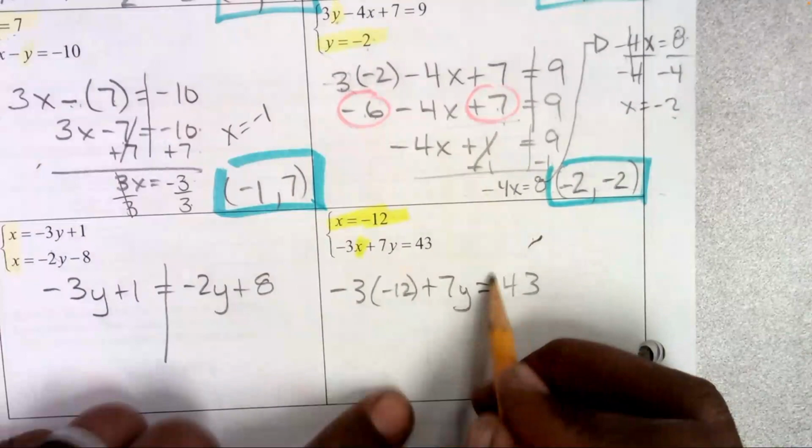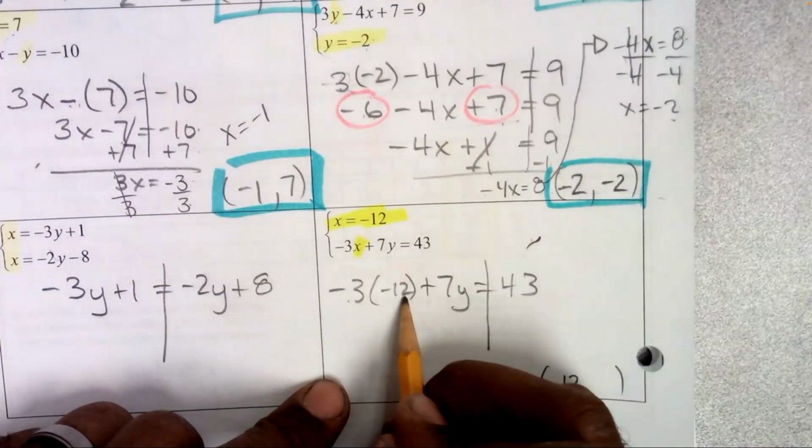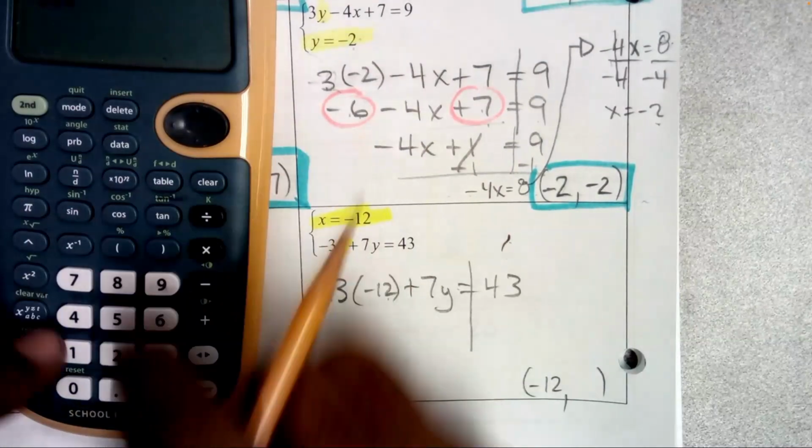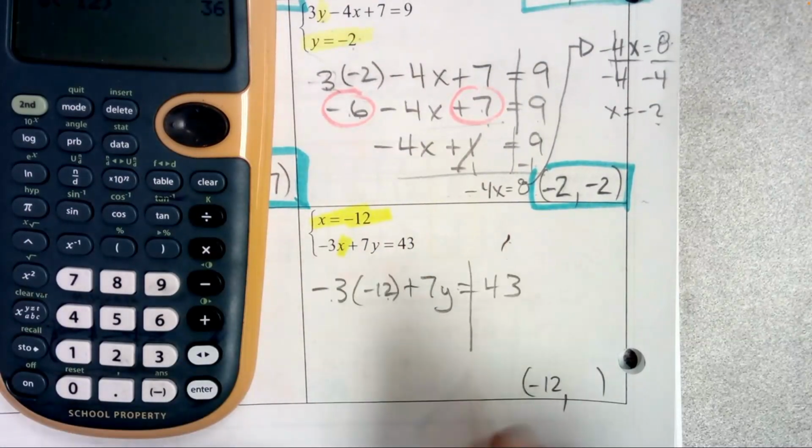Here, again, we're going to solve negative 3 times negative 12. If you don't know, just use the calculator. Negative 3 times negative 12, that's 36.